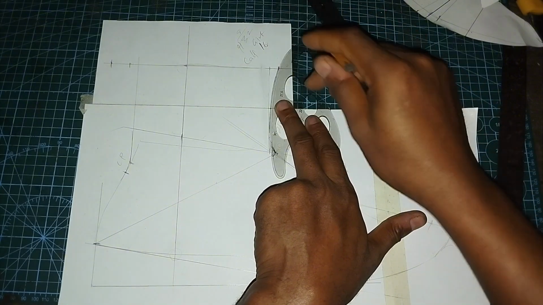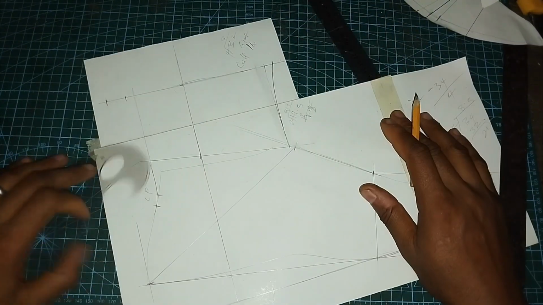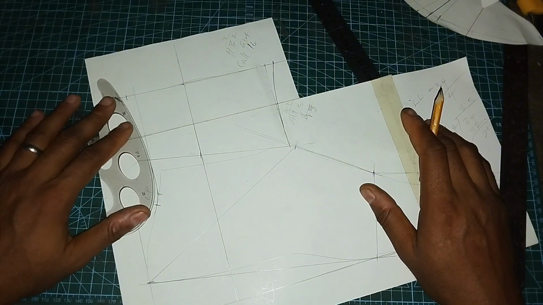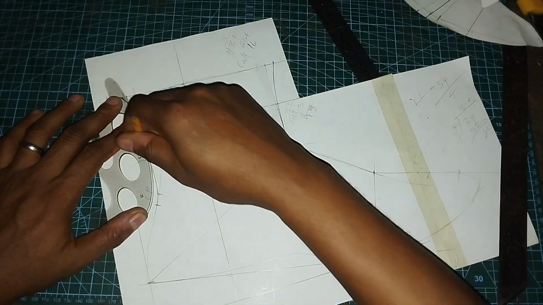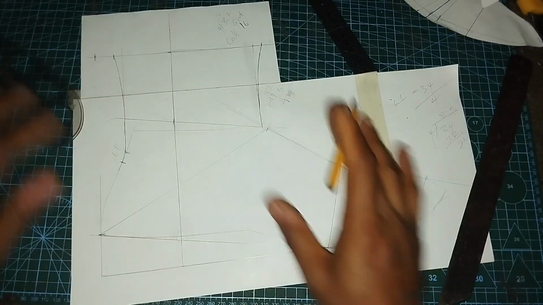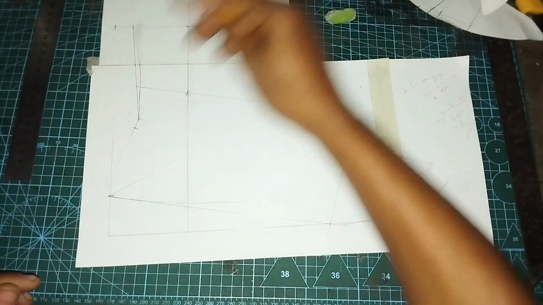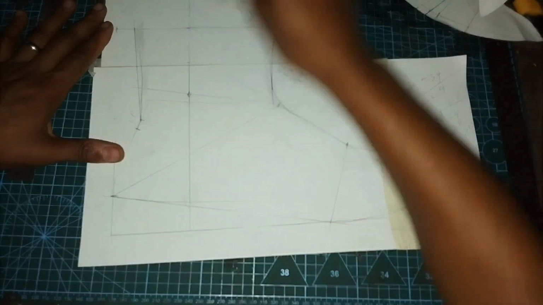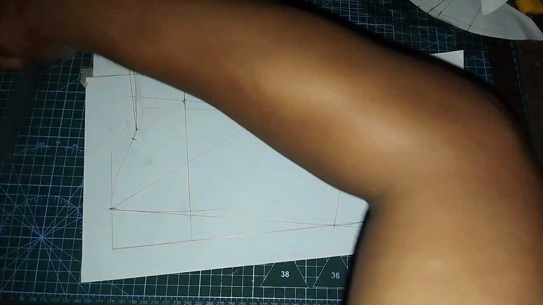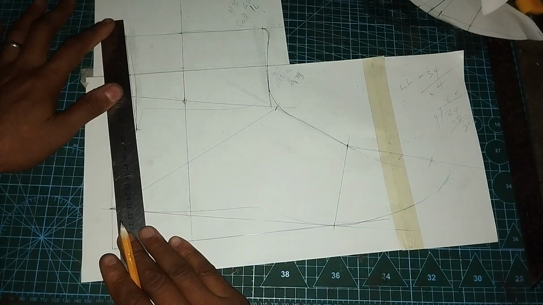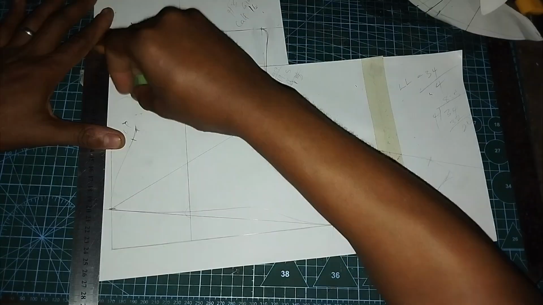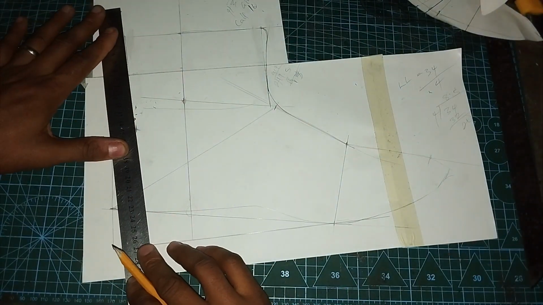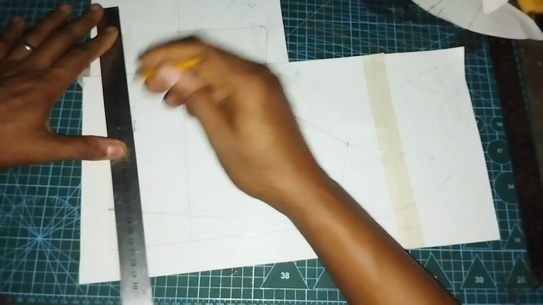But using curves makes it look somewhat funny really, so I decided to go against curves and just draw a straight line all the way from the back height to that point, and then clean off this curve that we have here. We can simply correct this curve here.